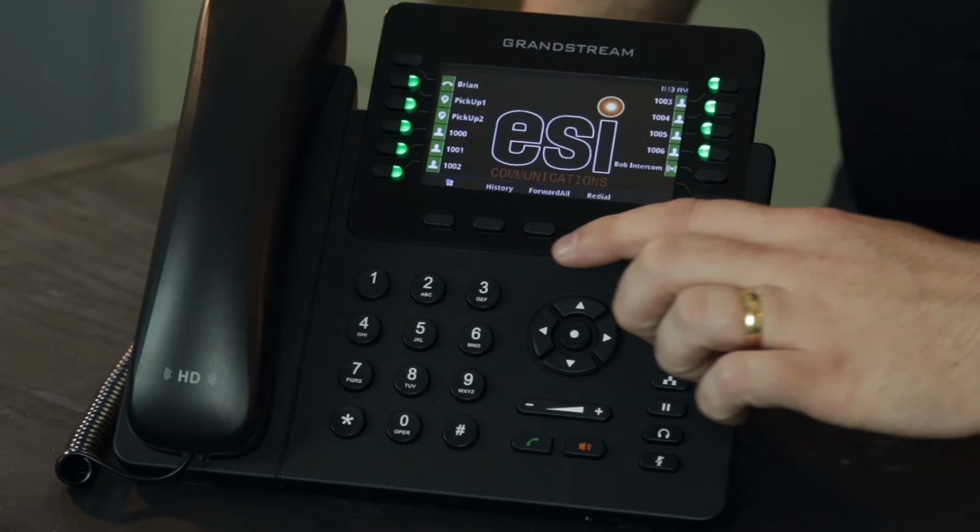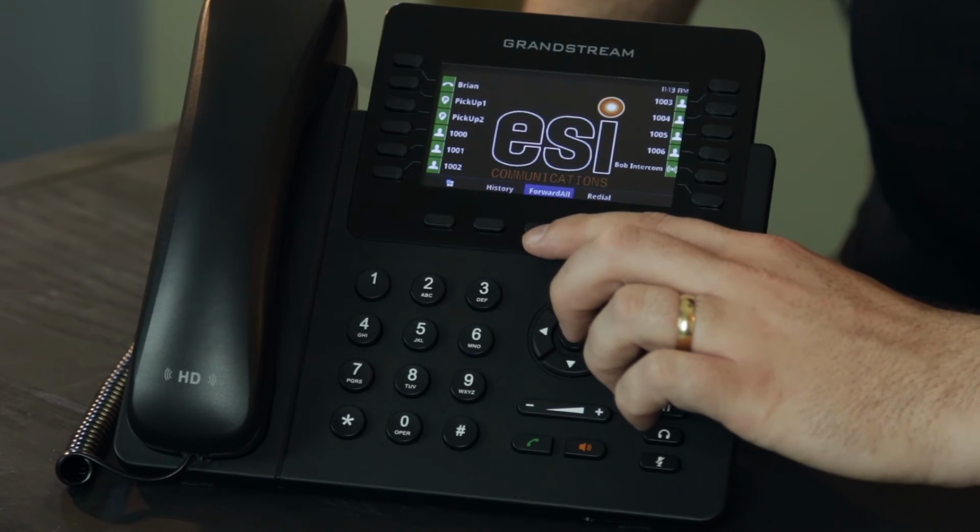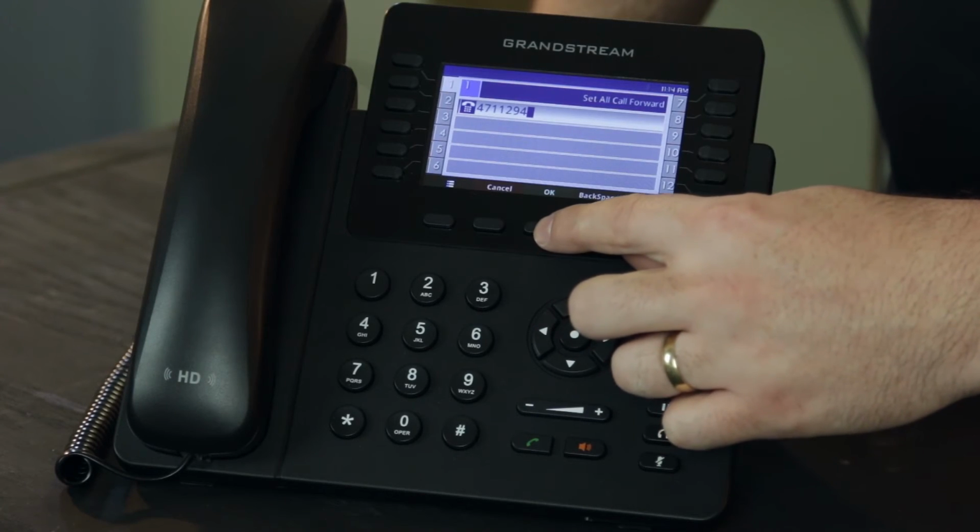On your Grandstream phone, forwarding calls is very easy. There's a soft key on your home page labeled Forward All. By pressing this soft key, it brings up a menu option where you can dial the number that you'd like to have your calls forwarded to. After dialing that number, press the green OK soft key. Now, all incoming calls to your phone will be forwarded to that new number.